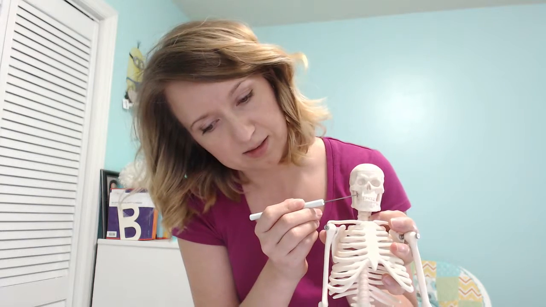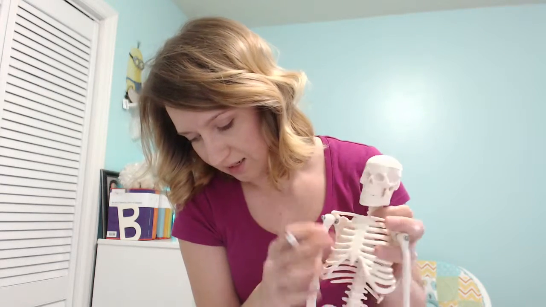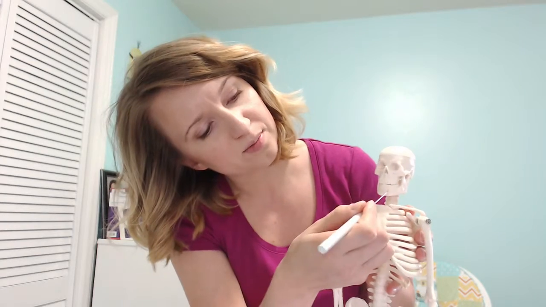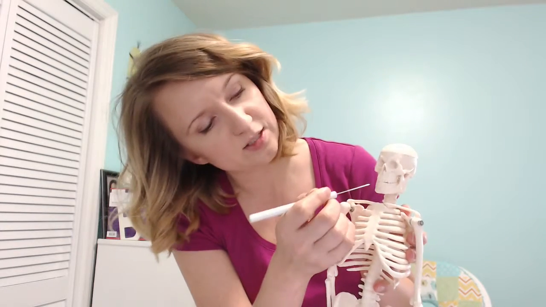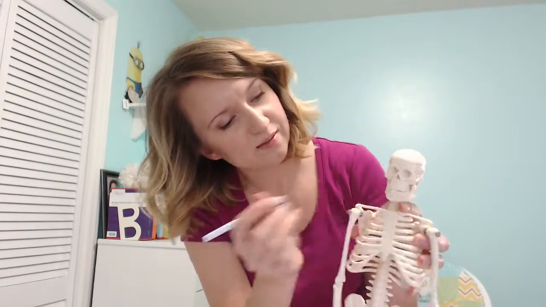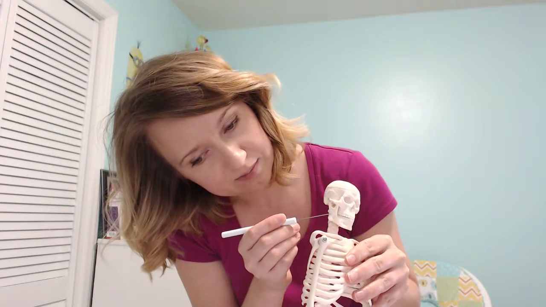Maxilla bone, so the maxilla, the mandible, right here, the mental foramen, which are on each side of the mandible, these little indentions. The mandibular ramus is this area right here.